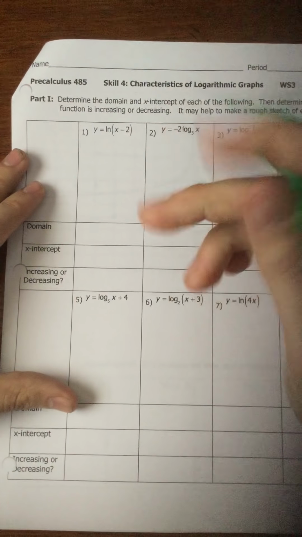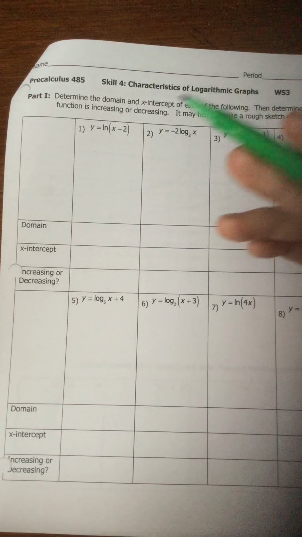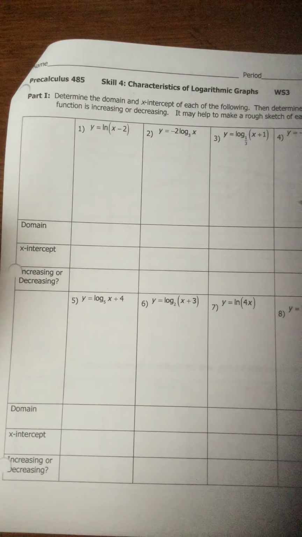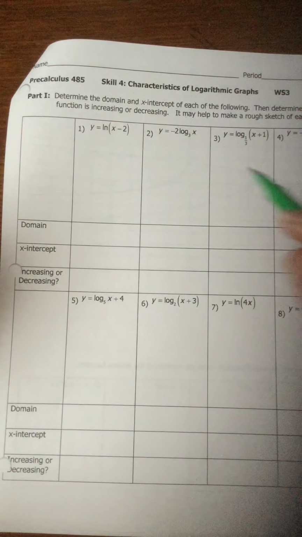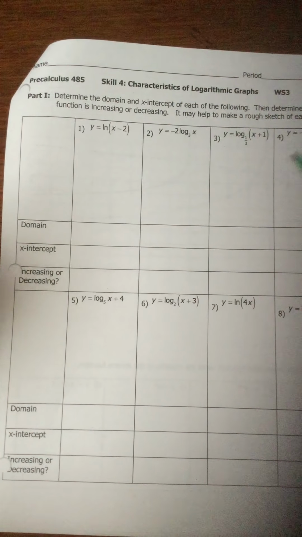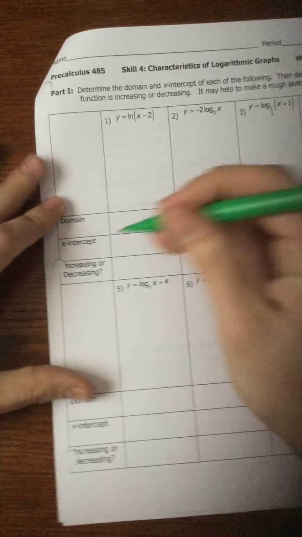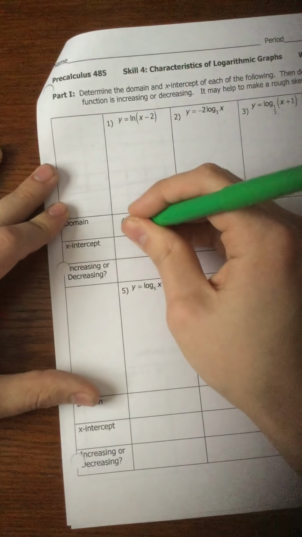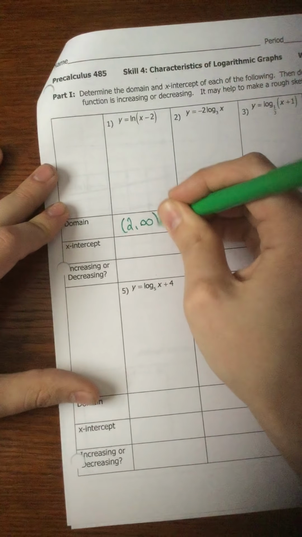So if you start with this first one here, ln, I know you guys get all weirded out by ln, but remember that just means log base e, and then x minus 2. All right, so when we think domain, we could even answer this question without sketching anything quite yet. What's the parent function? That would be 0 to infinity. But what happened to it? It got shifted 2 to the right. So holy moly, 2, comma, infinity. Look, we're already a third of the way there.